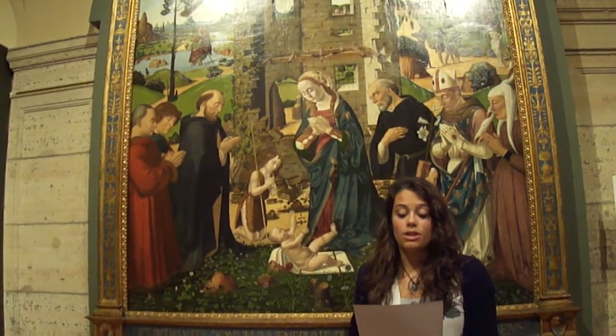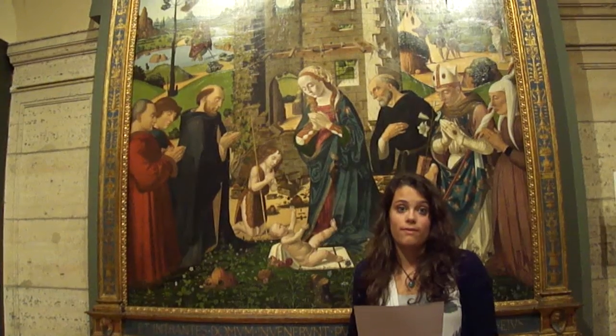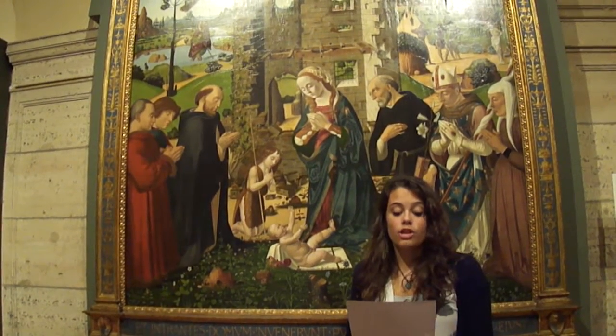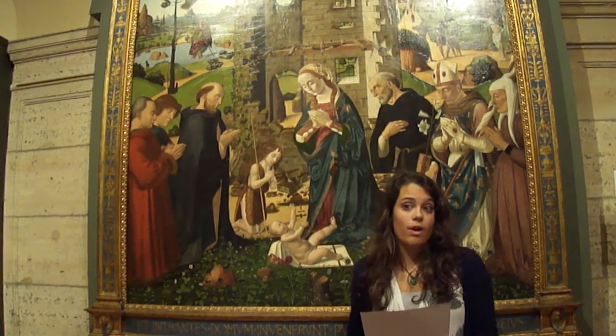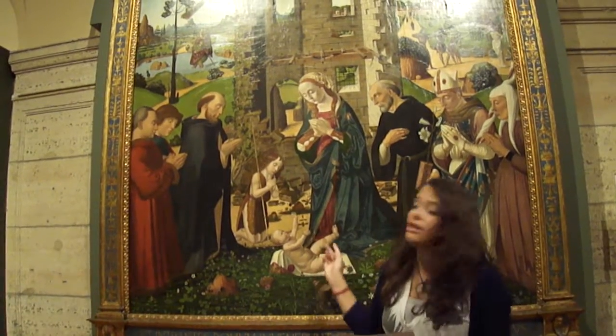This painting was originally made to be hung as an altarpiece in Faenza, Italy. The largest donor to the church and his wife are depicted in the painting to the right and left of the child.